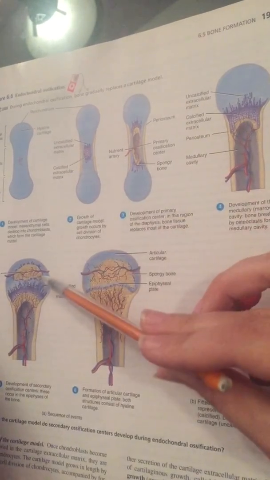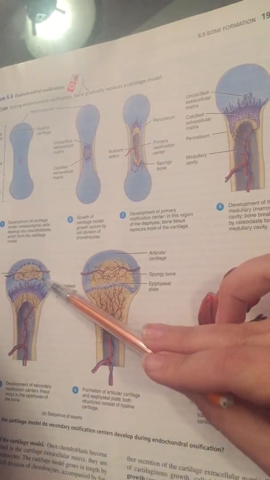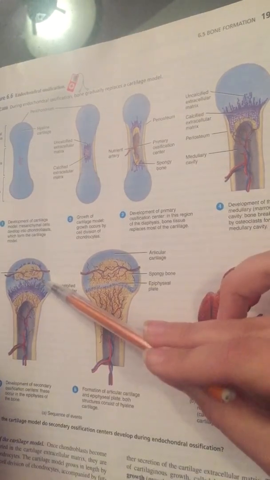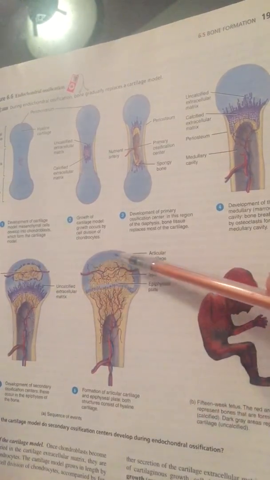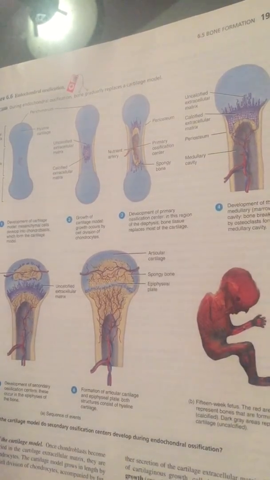Around the time that birth occurs, a secondary ossification center occurs to do the same thing as the primary ossification center, only in the epiphysis, replacing cartilage with spongy bone. Not all of the cartilage is replaced. There is still cartilage in the articular cartilage and in the epiphyseal plate.